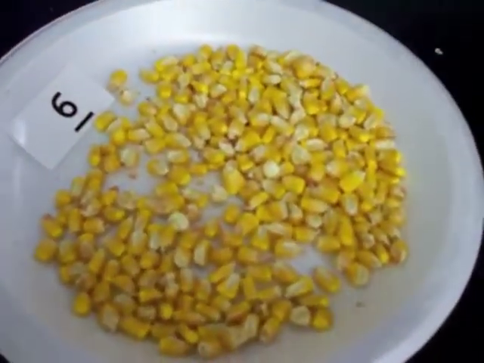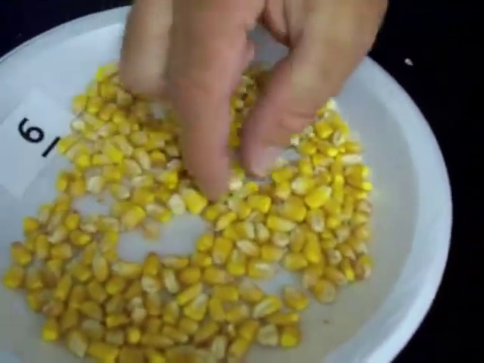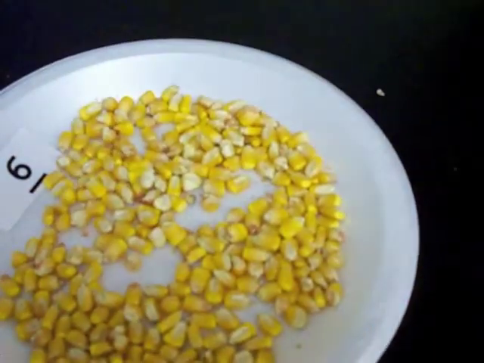Sample number 6, again, is contrasting corn classes. We have some corn in here that doesn't fit with the yellow dent, so we're going to mark it as contrasting corn classes.